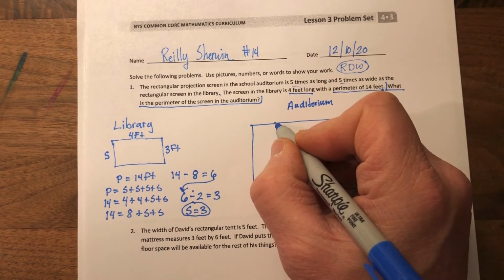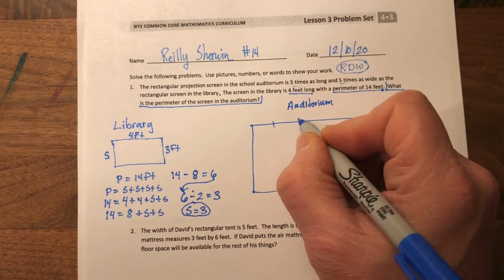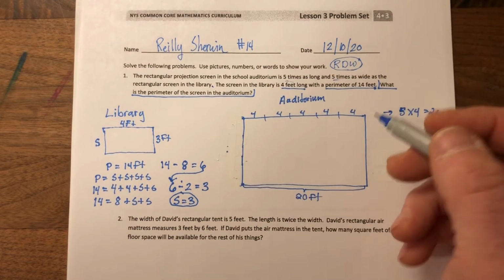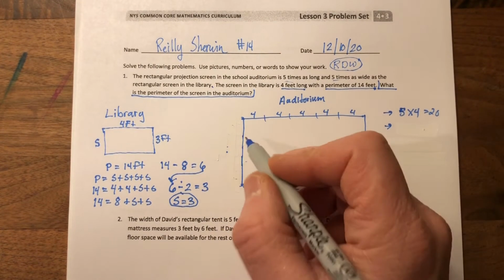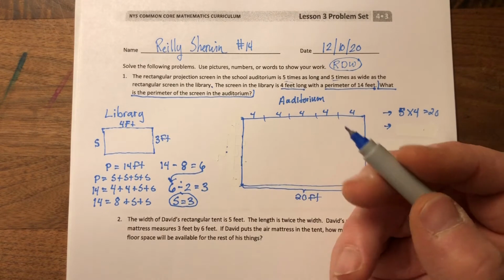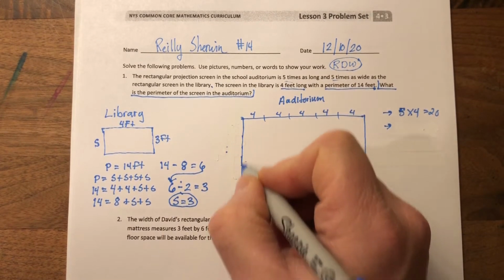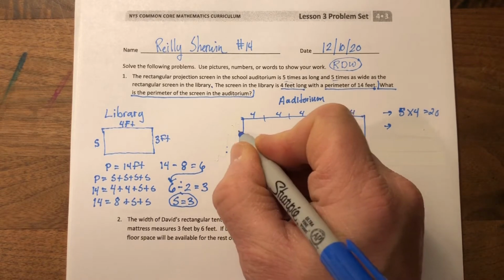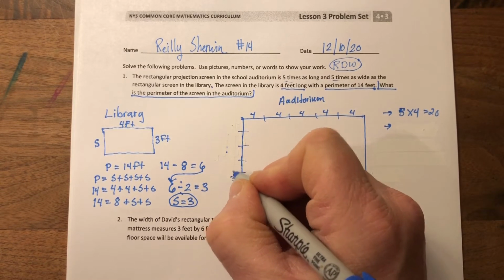So if I split this into 5 equal sections, 1, 2, 3, 4, remember 4 cuts makes 5 sections. Then you have this side over here, which I know is 3 feet. I need to do 5 times that. So I need to put 4 cuts on this side. So 1, 2, 3, 4 cuts. Each one is 3 feet.